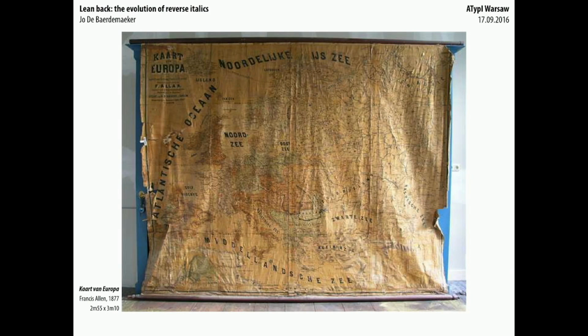So all the main waters, rivers, lakes, gulfs or anything that has to do with water is shown in it on a map of, in this case, Europe. It's one of the largest maps around and still available, although the condition is very poor.